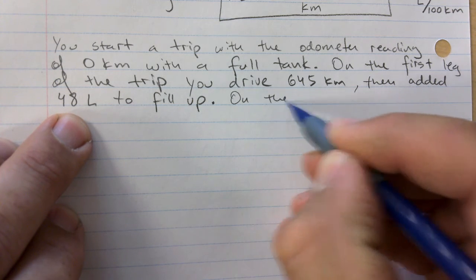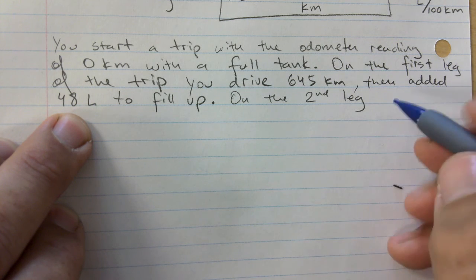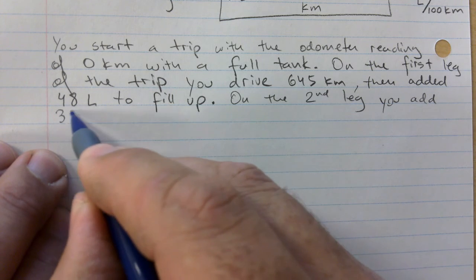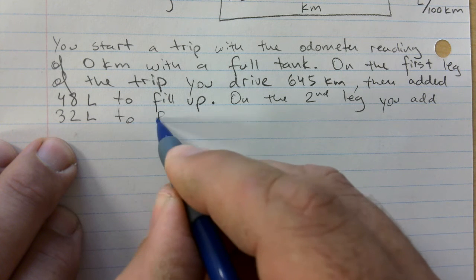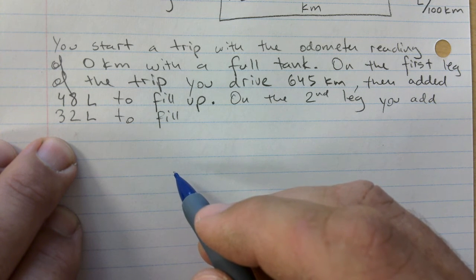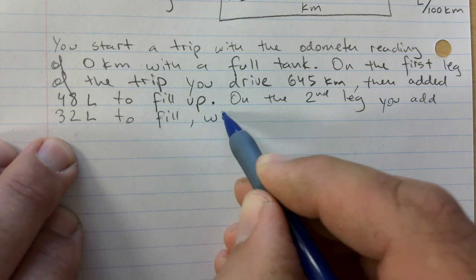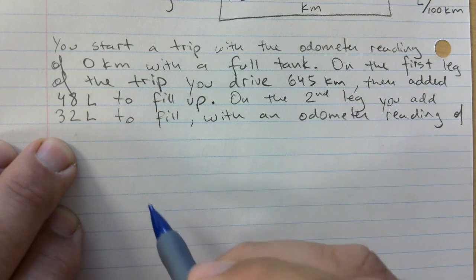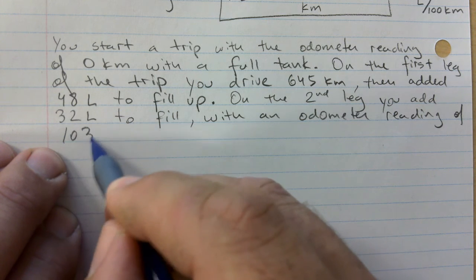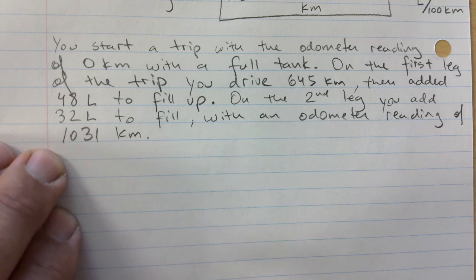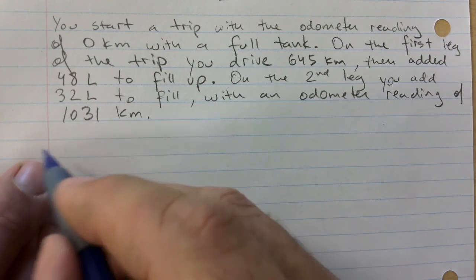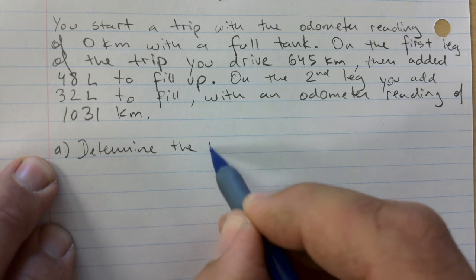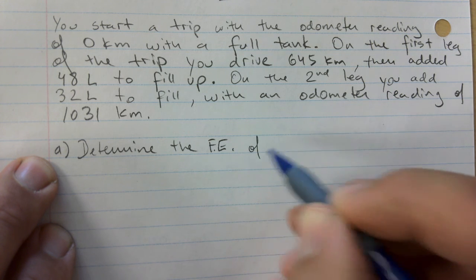Fill up. On the second leg, you add 32 liters to fill, with an odometer reading of 1,031 kilometers. Determine the fuel economy of each leg.